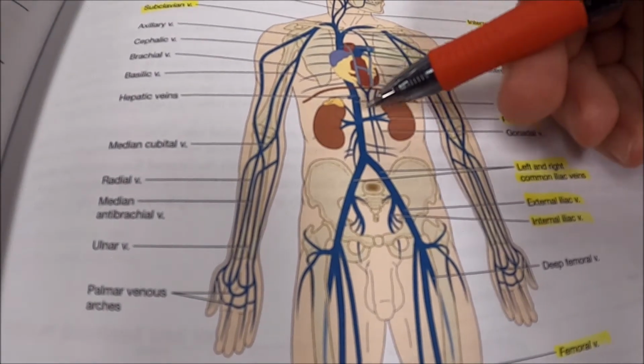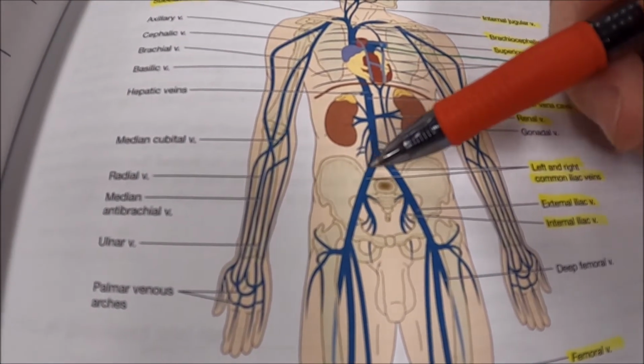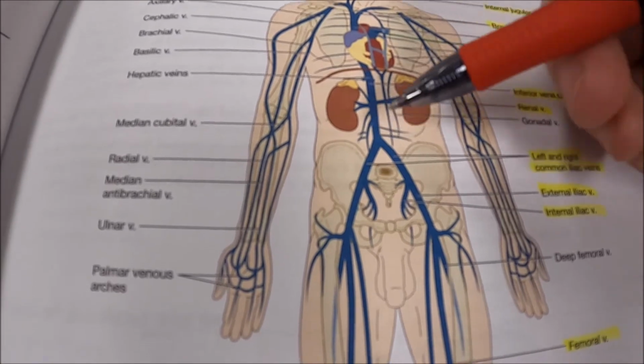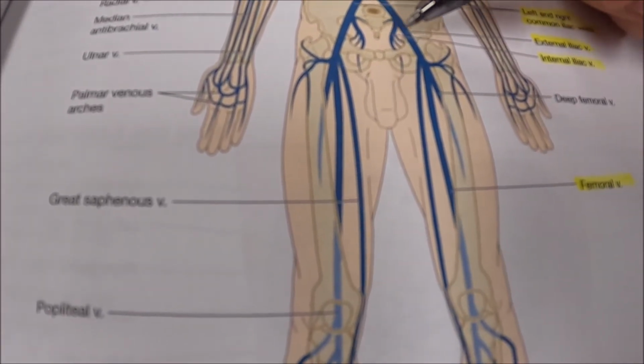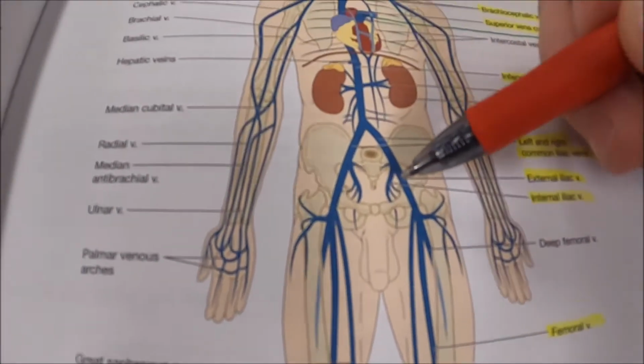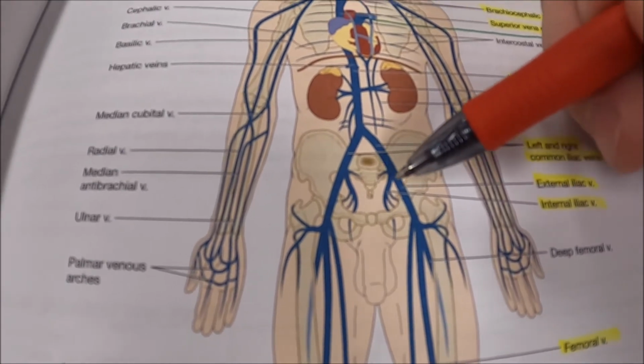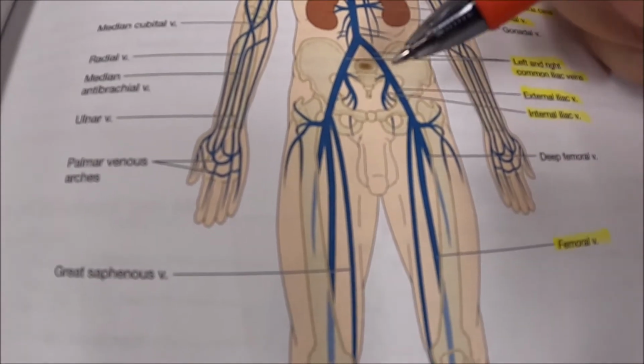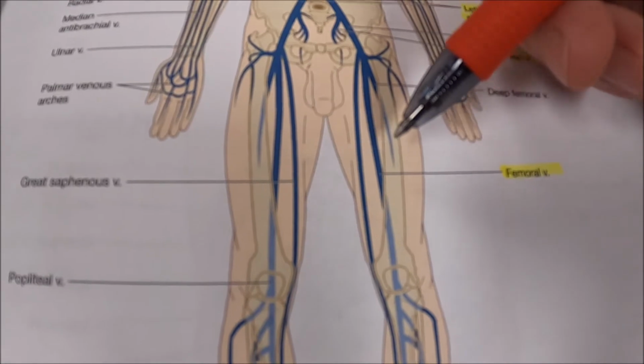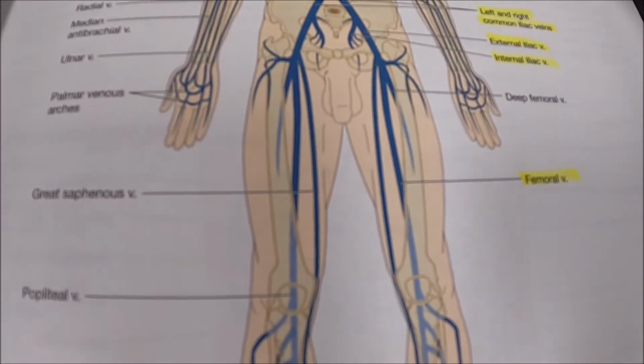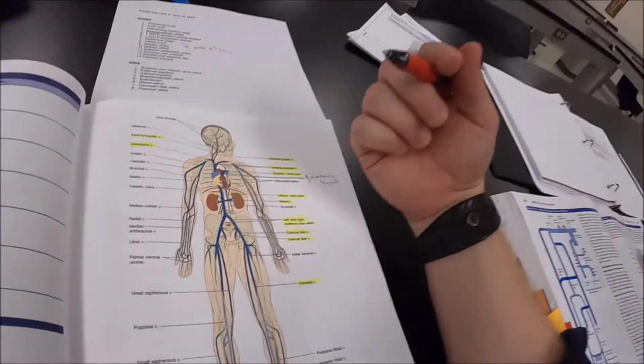Follow that down to our branches. At our branches here we have left and right common iliacs. Follow that down. You have external and internal iliacs, just like you do with the arterial network. And then as we go down, we have our femoral vein there. Now the veins are a little more branching. So imagine that you've got a big artery going down the leg, using gravity to pull all that blood down.